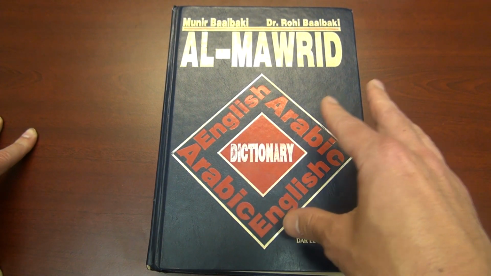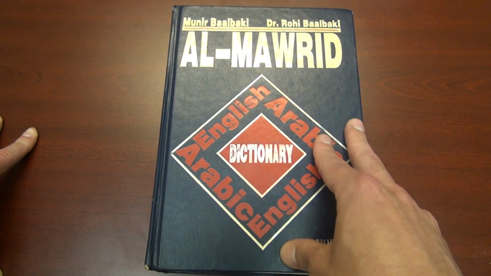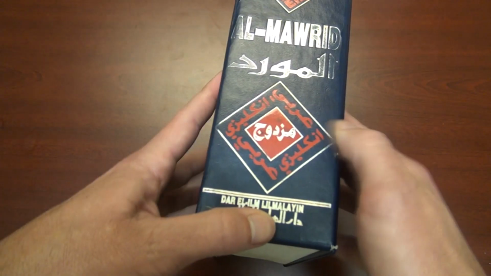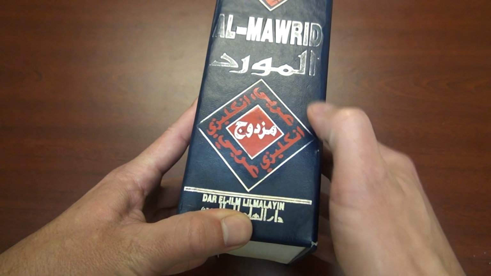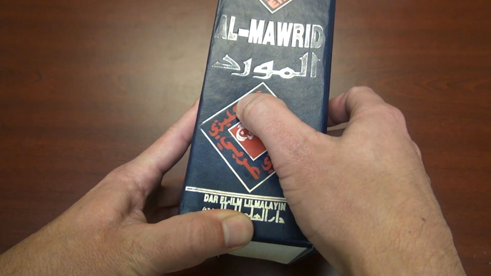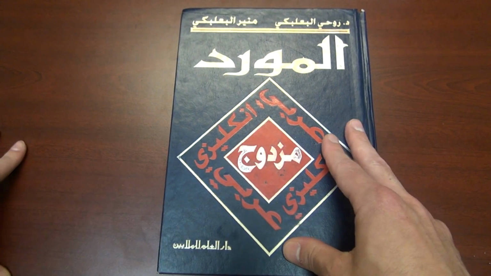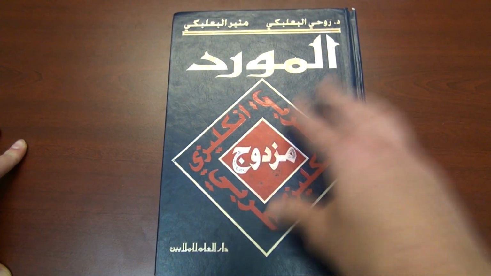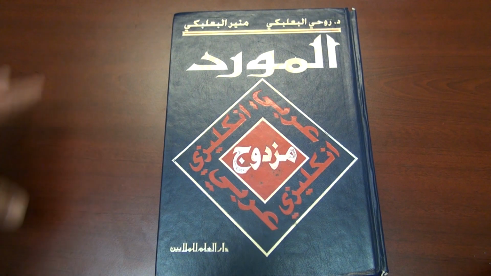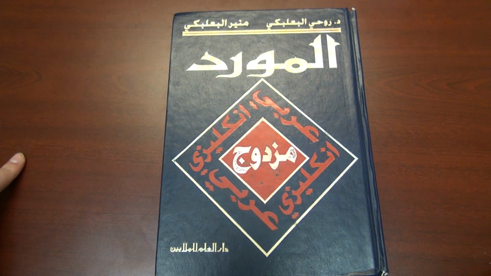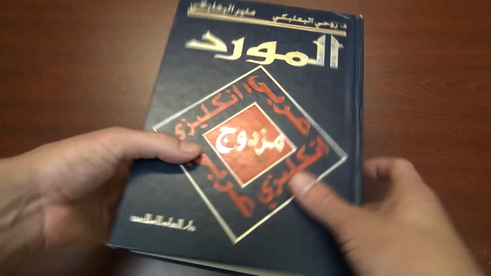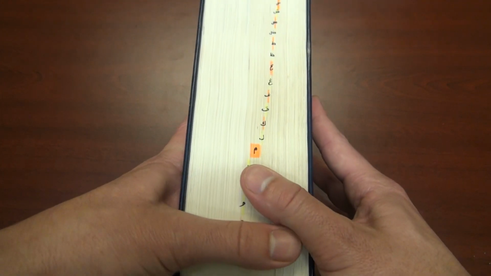This format I have with me here, and my preferred format, is Al-Muzdawij, which is the dual here. So you have Arabic to English, and then you have English to Arabic. Now this publishing company does publish an Arabic to English version alone, which is a standalone copy, and then an English to Arabic version, which is also a standalone copy as well. They are all about the same size as this one.